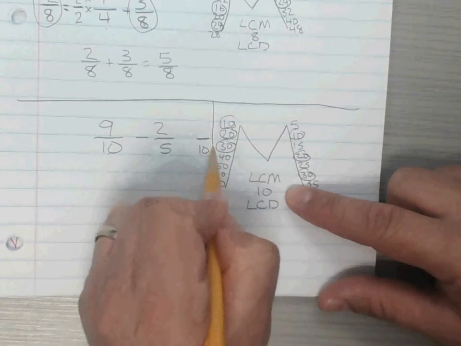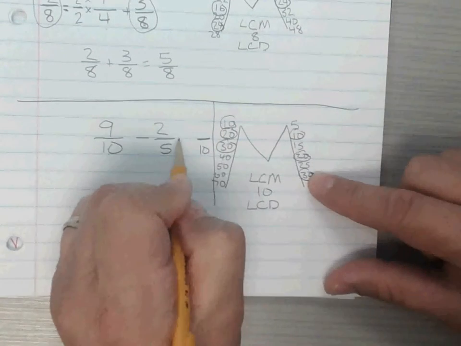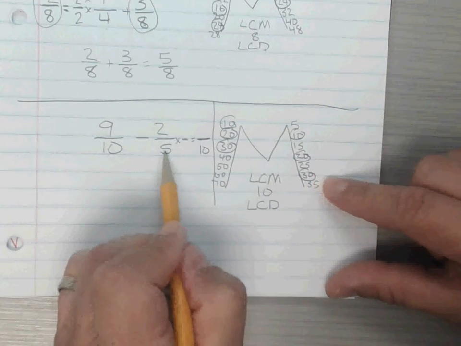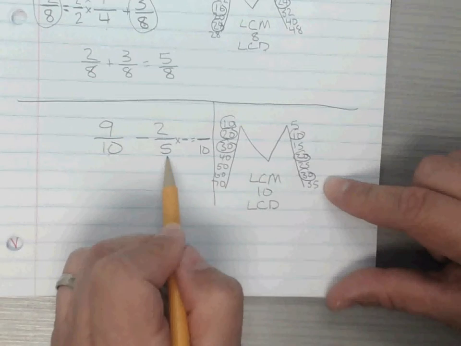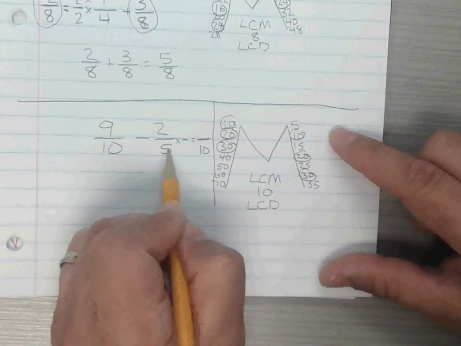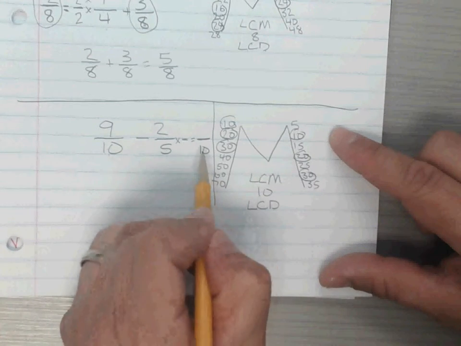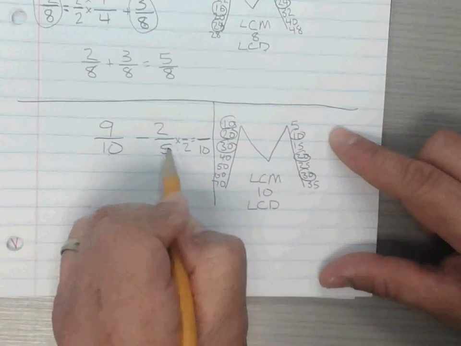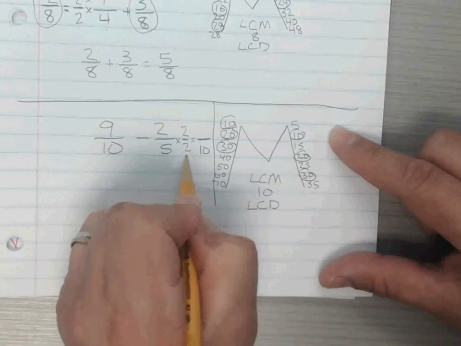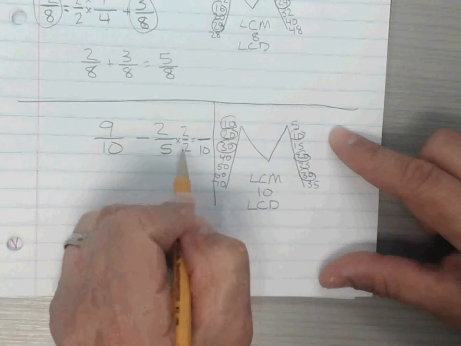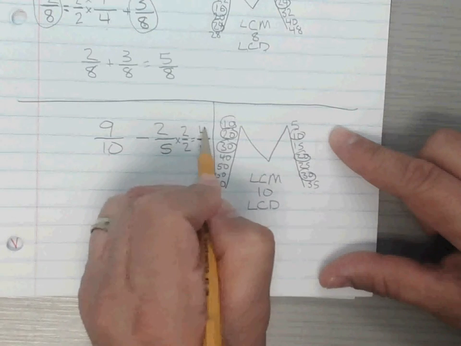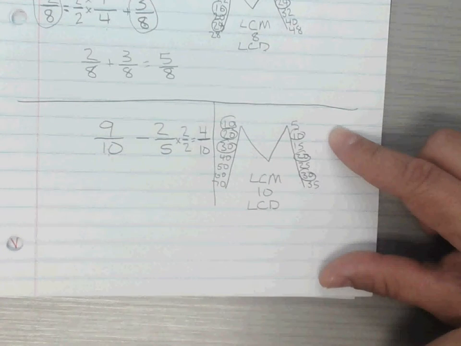I'm going to draw a line here to kind of separate. So I'm going to set my multiplication problem up here. And I want to change 5ths, 2/5 into something tenths. So how do I do that? Well, I ask myself, 5 times what equals 10? Well, I know I'm going to multiply by 2, because 5 times 2 is 10. I'm going to do the same up here, because I want to multiply by 1. 2/5 times 1. Well, what is 2 times 2? 2 times 2 is 4.